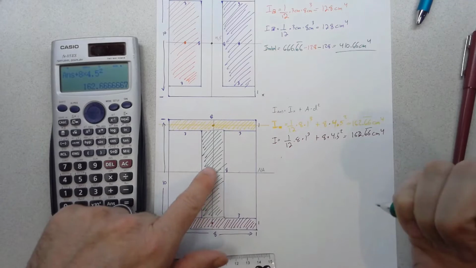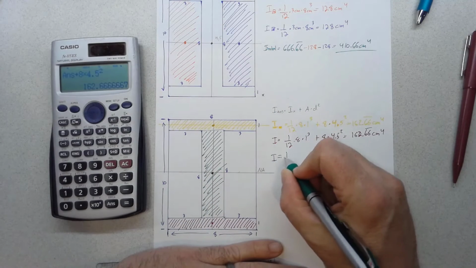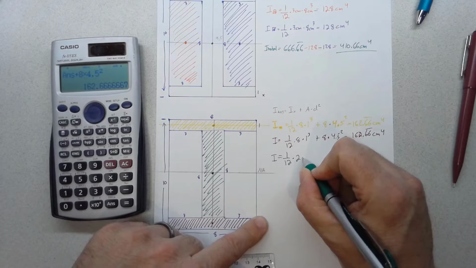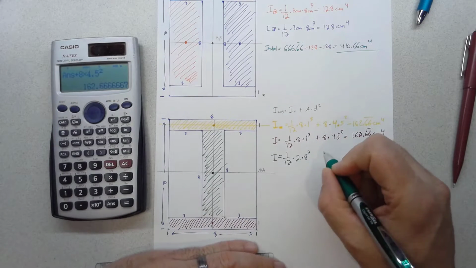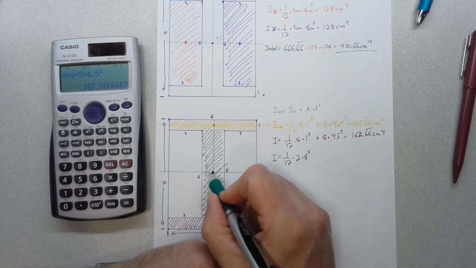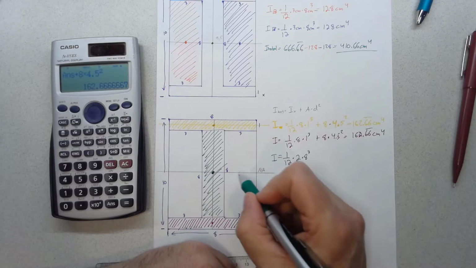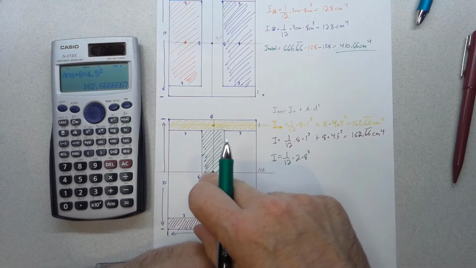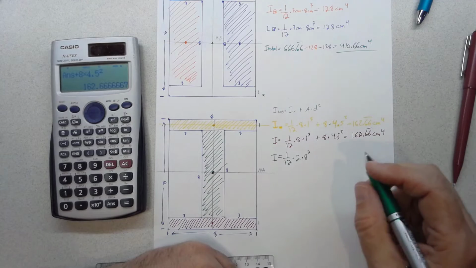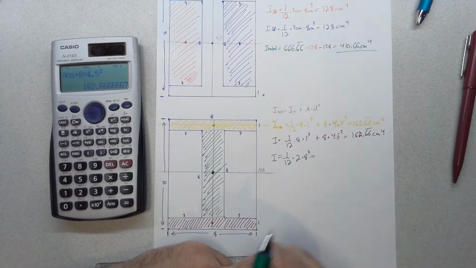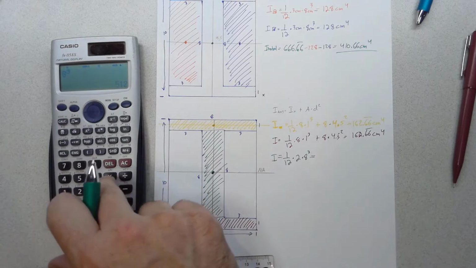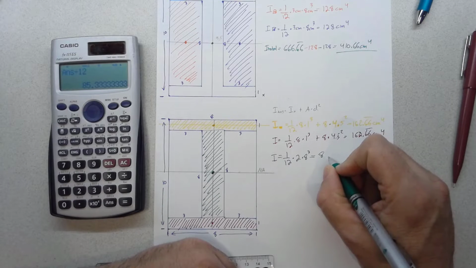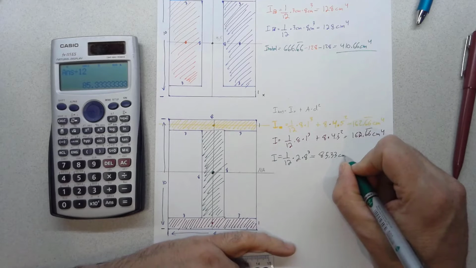Okay, last part now is I of the center web. I is equal to 1/12 times its base, which is 8 minus 6, so 2, times its height, 8 cubed. Its centroid is located right there, along the neutral axis of the full shape. So that's the one I care about. There's no plus A D squared for this, right? This component piece shares its centroid along the neutral axis of the entire shape. So no plus A D squared for this part. 8 cubed times 2 divided by 12 equals 85.33 centimeters to the fourth.